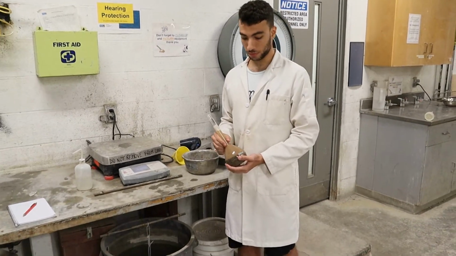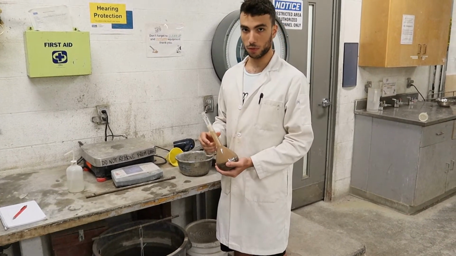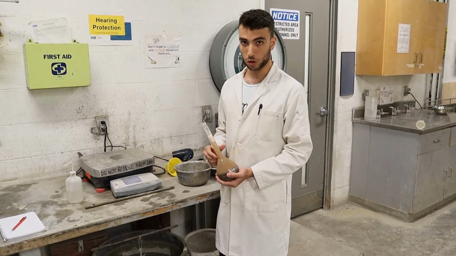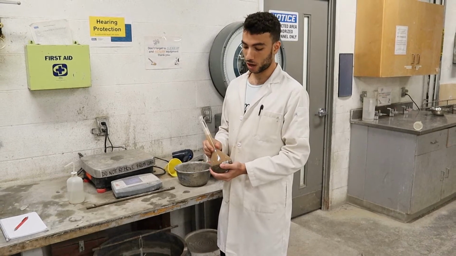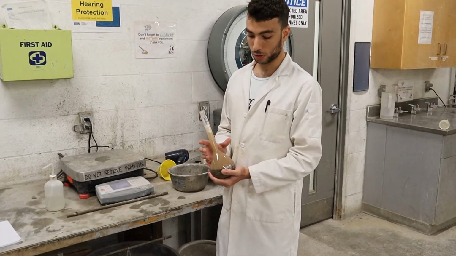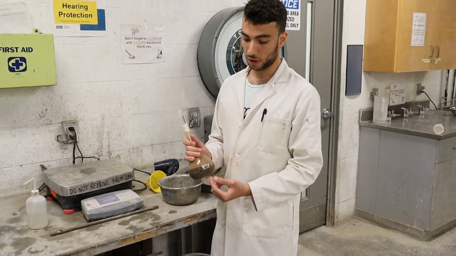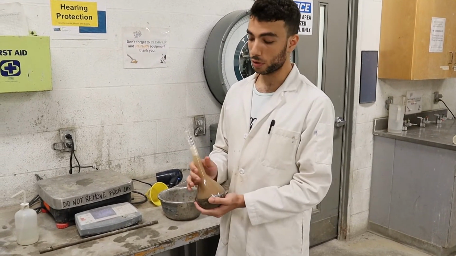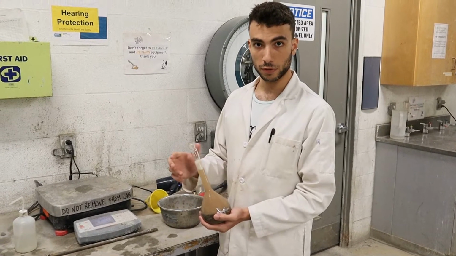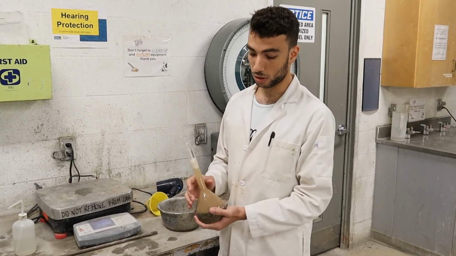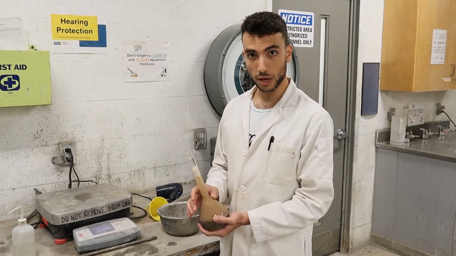So first, we can calculate the mass of the water that's occupying the pycnometer right now, because we have the total mass of the pycnometer, the water and the SSD. And we know there is 500 grams of SSD aggregate, and we know the mass of the empty pycnometer. So the difference between those numbers is going to be the water that's occupying the pycnometer right now.